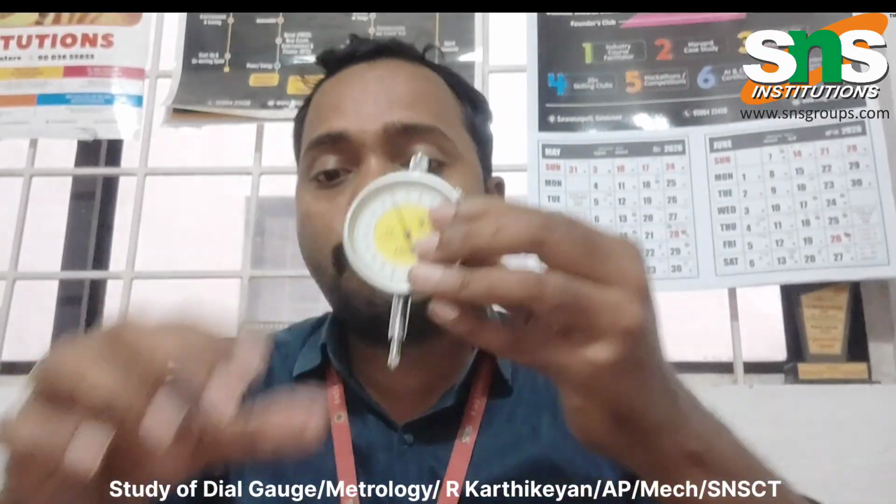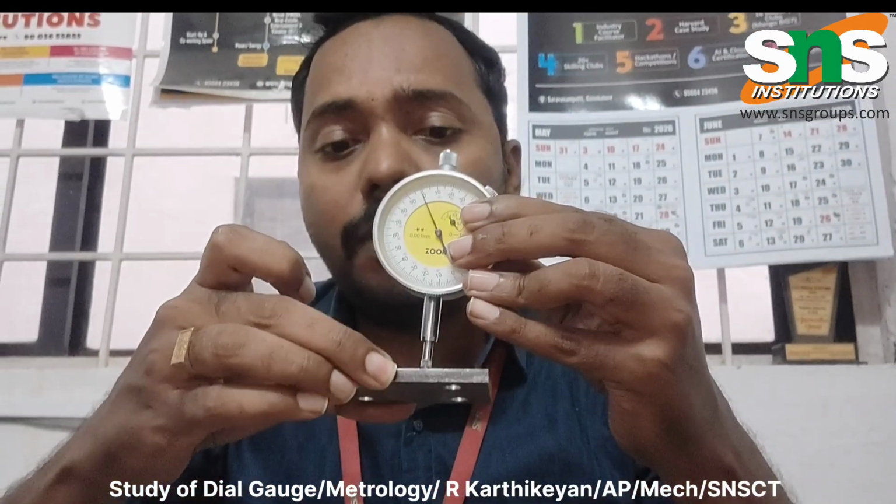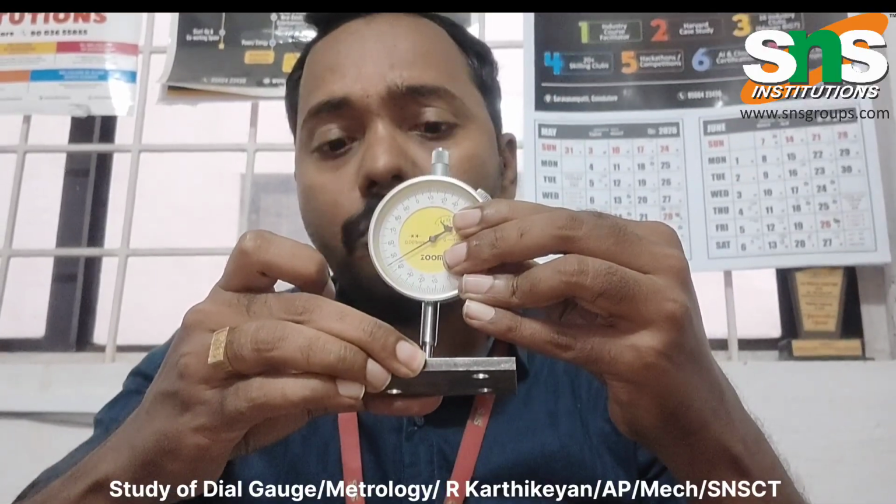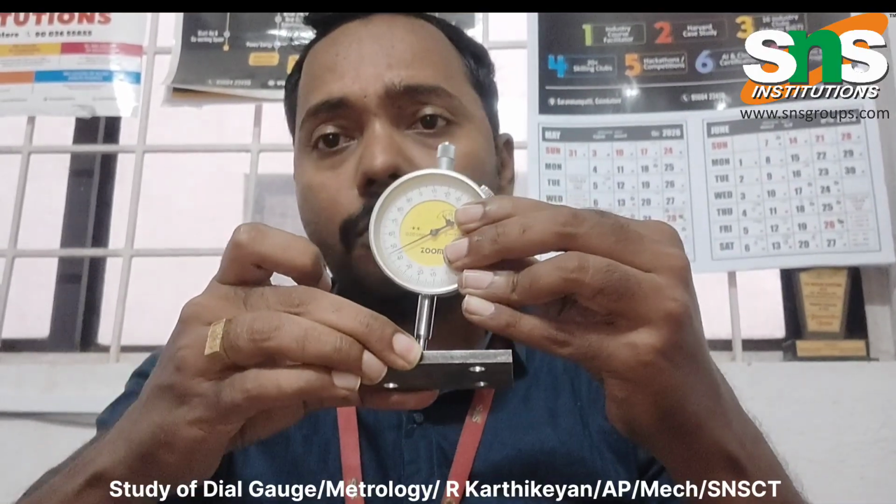The dial gauge is directly fixed on the mechanical comparator, because the mechanical comparator is the whole device for measuring the flatness. In this video, I will see the dial gauge only. In the next month's video, I will see the mechanical comparator. In the mechanical comparator, how to fix the dial gauge and also what is the use of the mechanical comparator. So this is the plunger. The plunger will directly touch the workpiece, and I move it from left to right.